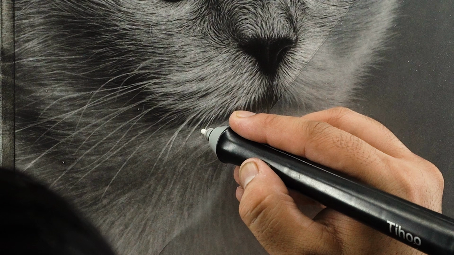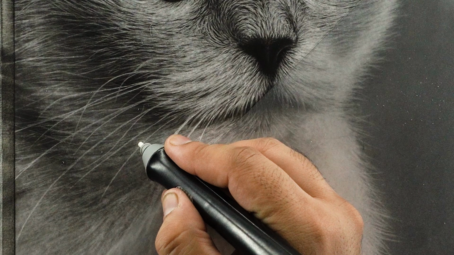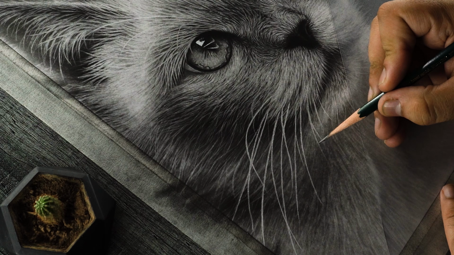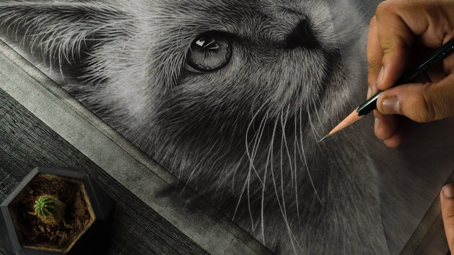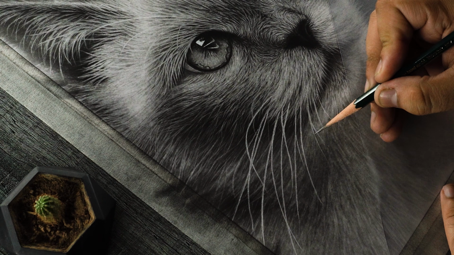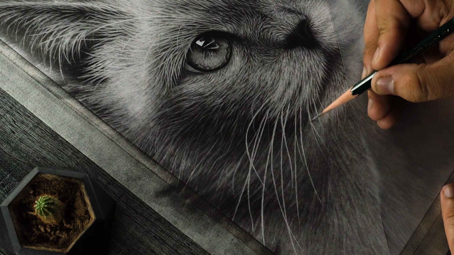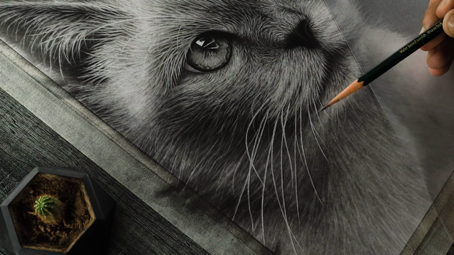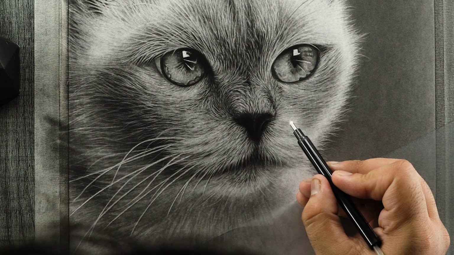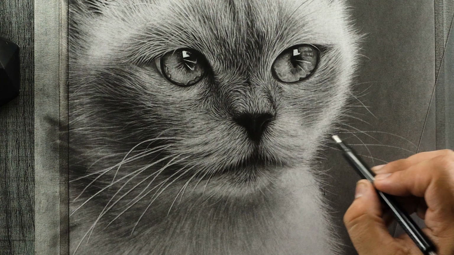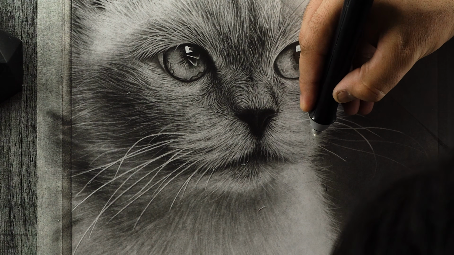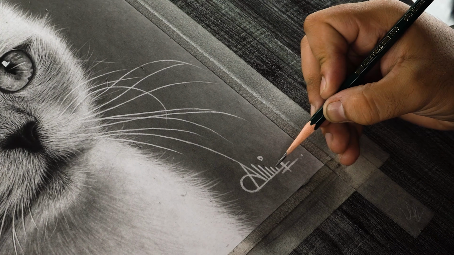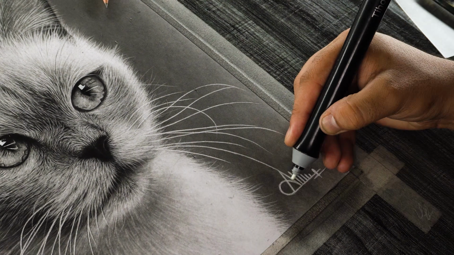I'm also adding a few new ones in between the previous ones to give the whole texture a more cohesive look. Okay, so now to make some of these strokes pop up even more, I'm using my sharp tip B pencil and going along a few whiskers. And look how this darker stroke right beside the lighter one makes it appear more 3D and realistic. For the whiskers on the right side, I'm following the similar process and adding these strokes using my eraser and pencils. And with this last step, we are done with this super easy cat drawing.